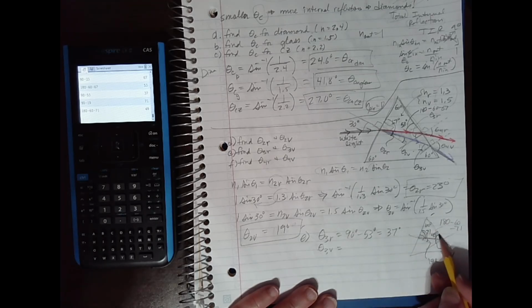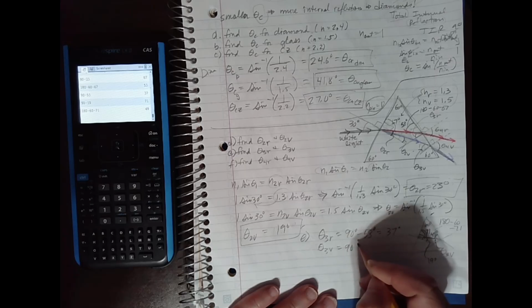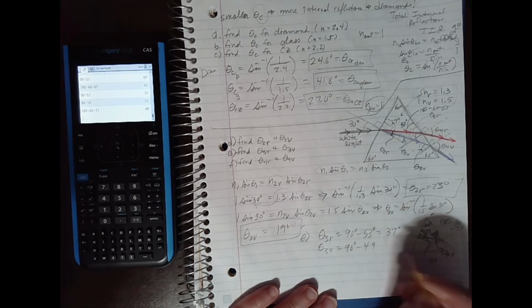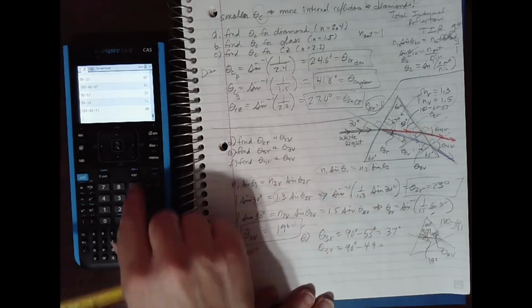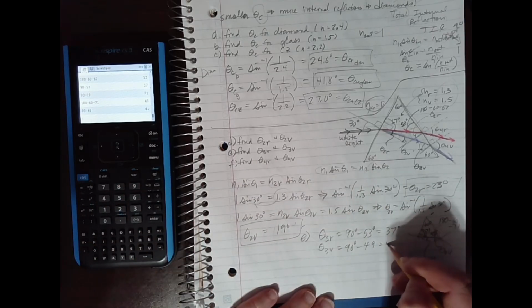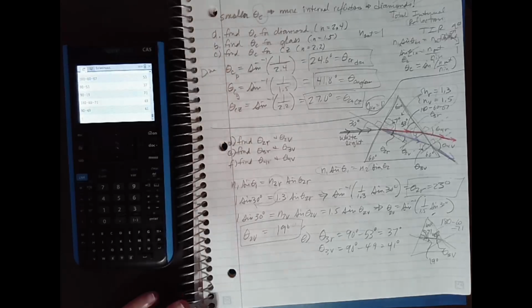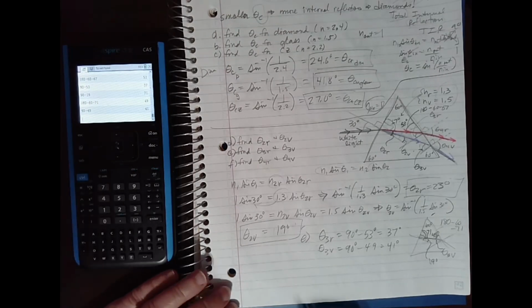So theta 3v plus this 49 makes 90, right? So theta 3v is 90 minus 49. Okay, a little bit of trig, triangles and right angle stuff.